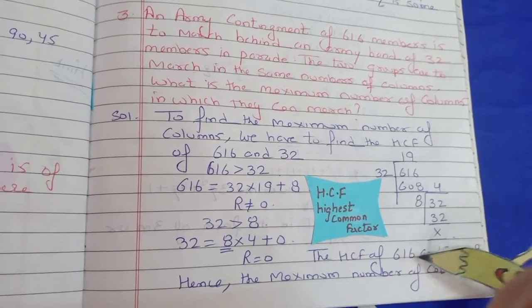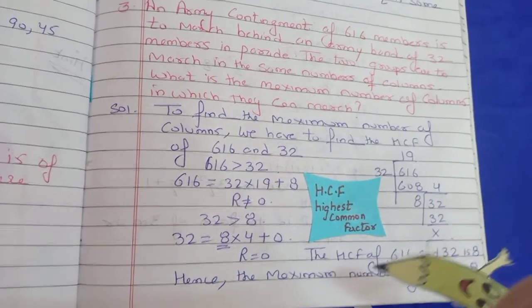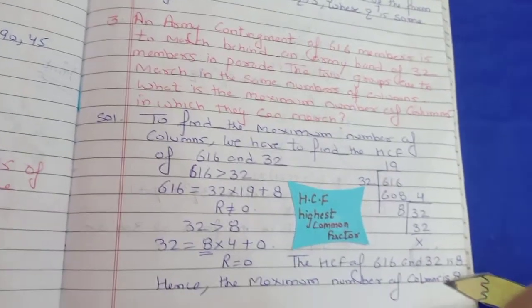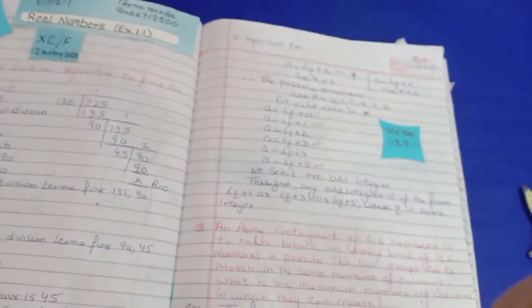Therefore the HCF of 6, 16 and 32 is 8. Hence the maximum number of columns is 8. That is our answer. Okay. Now I am going to question number 4 and 5.